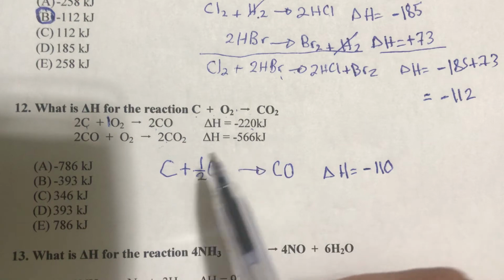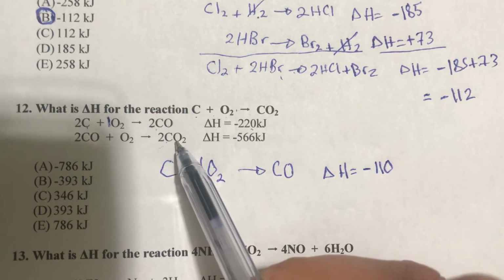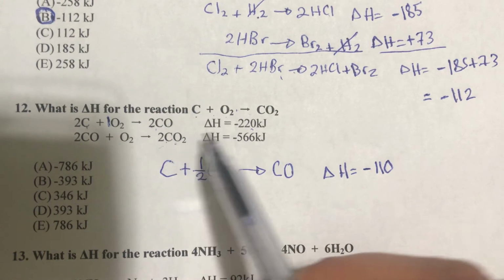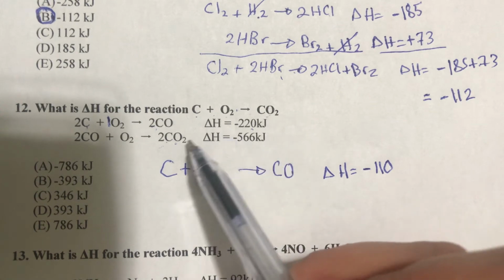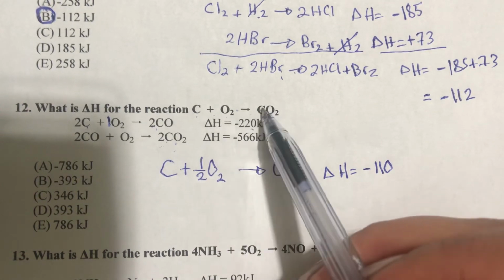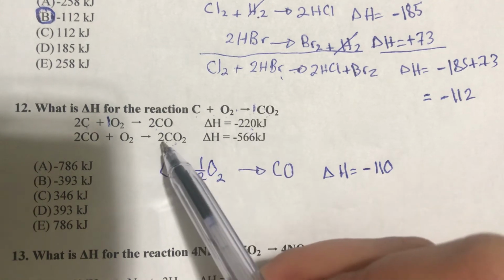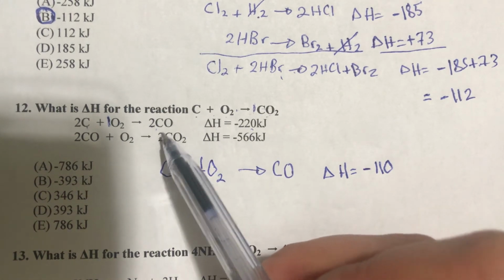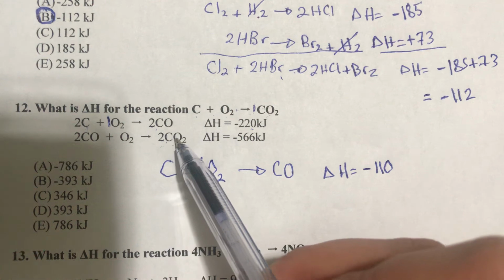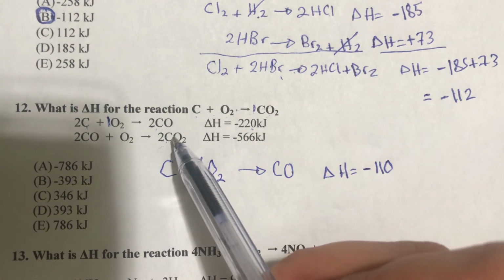Now, carbon dioxide here in the product, and here carbon dioxide in the product. But here you have 1 mole of carbon dioxide, but here 2 moles. So also you have to divide this reaction by 2.